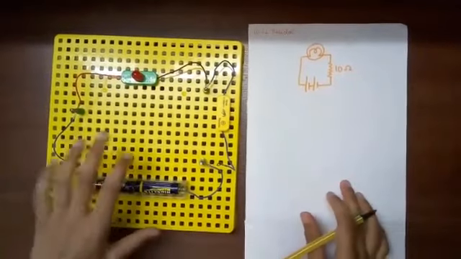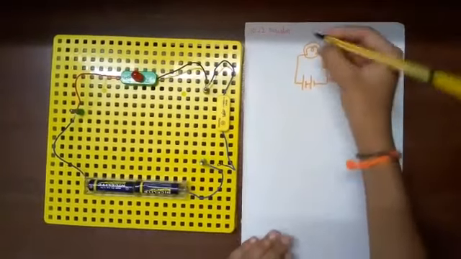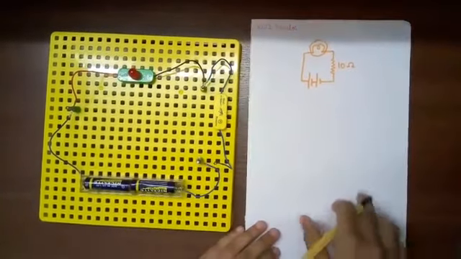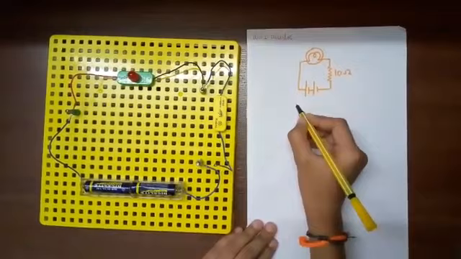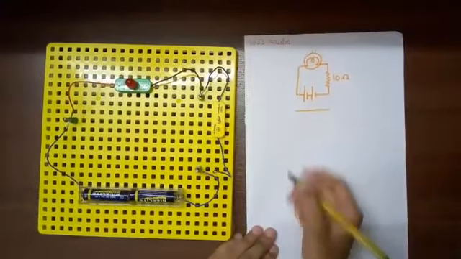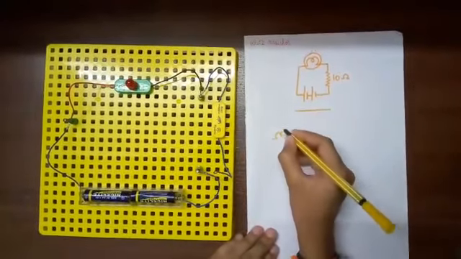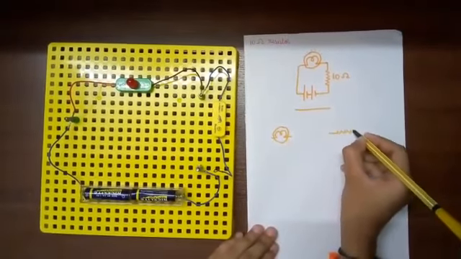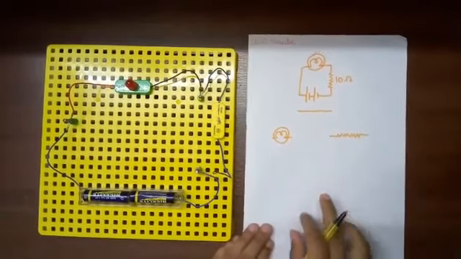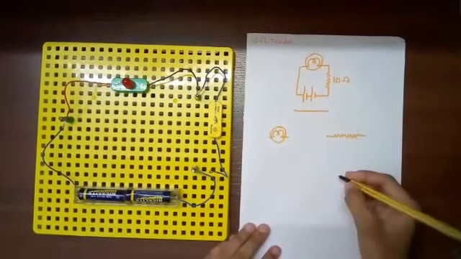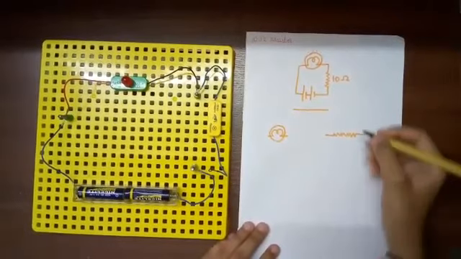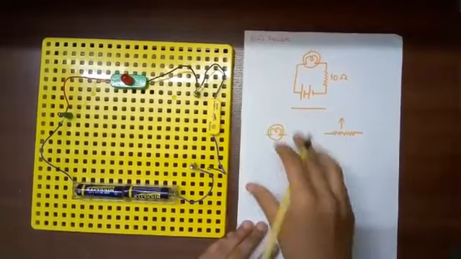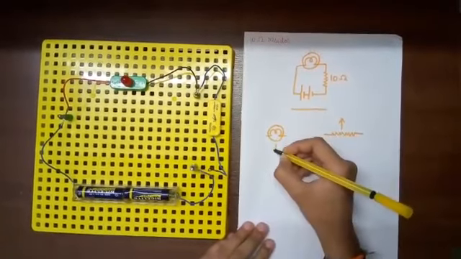Now the circuit diagram for this one will be in this way and the bulb will be slightly brighter. Now one more important point. Here there is a bulb and there is a resistor. If the resistance is more, meaning more ohms, then the brightness of this bulb will be less.